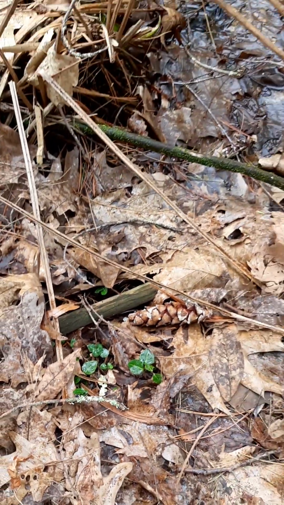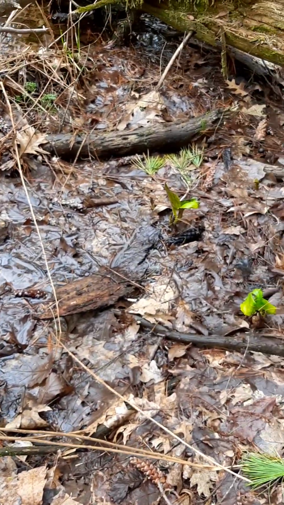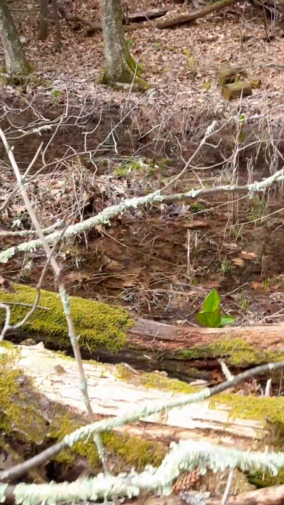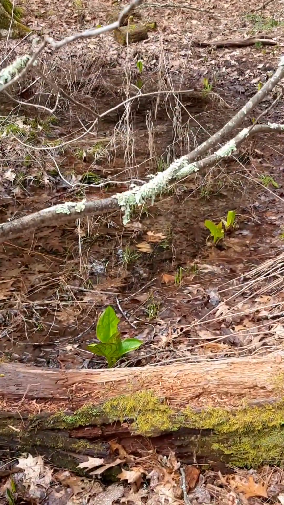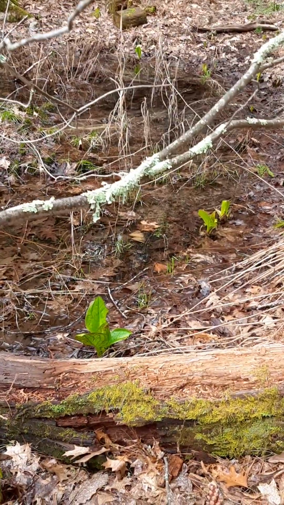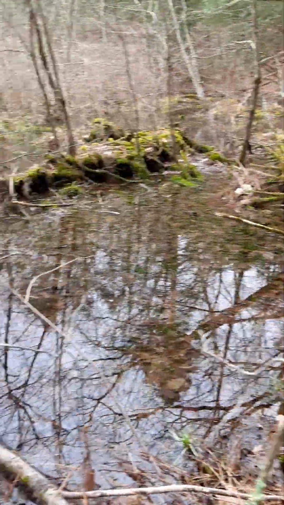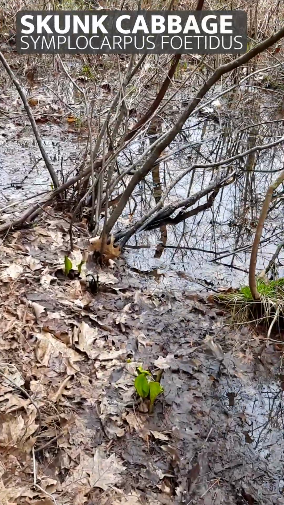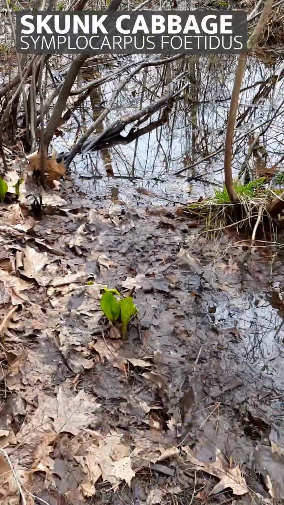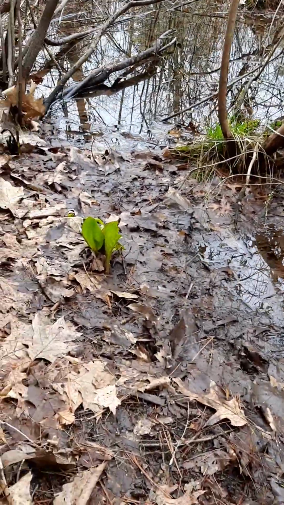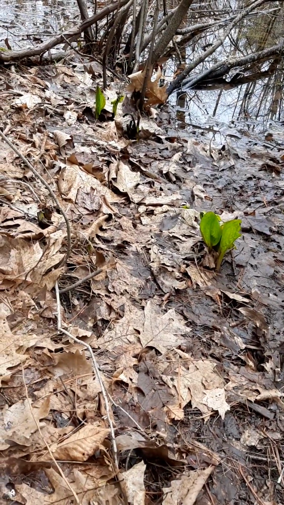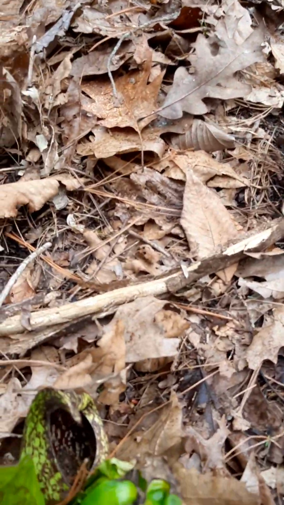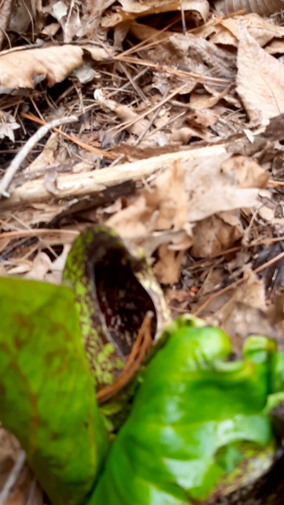However, if we look around, we start to see some green plants emerging here in the muck of the mud in the shallow parts of the swamp. And this is all skunk cabbage, Symplocarpus foetidus. Foetidus meaning fetid or rotting smelling, which the flower, the inflorescence, very much is. You'll have to take my word for it.